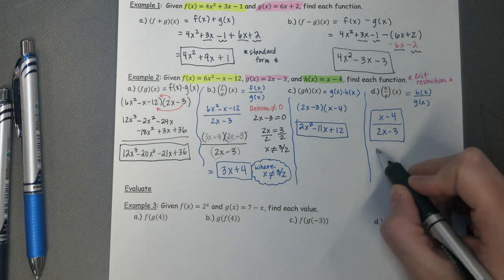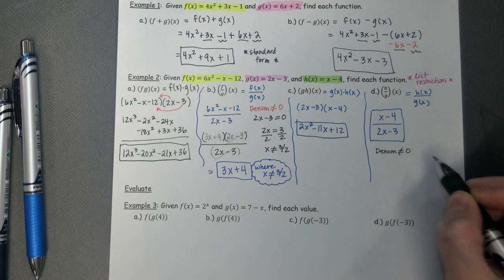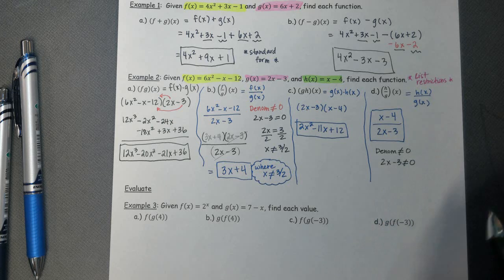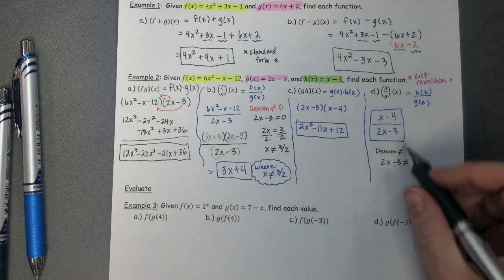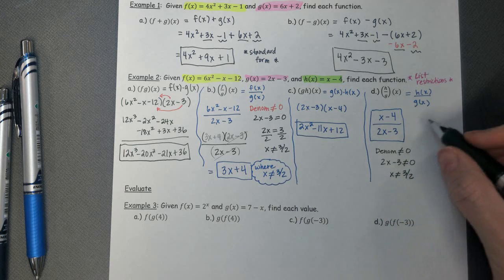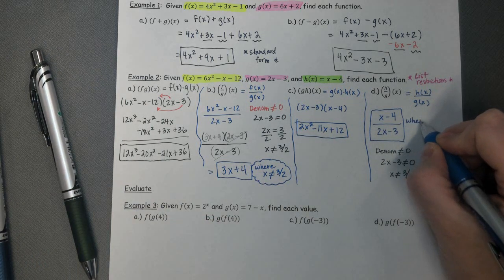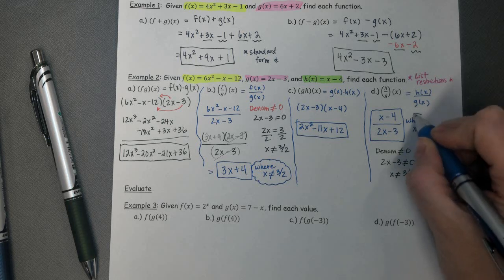So, again, remember that your denominator cannot equal 0. So 2x minus 3 cannot equal 0. And didn't we already solve that? Okay, so we know that x cannot be 3 over 2. So again, you just have to put on your answer, this is where x cannot be 3 over 2. Okay?